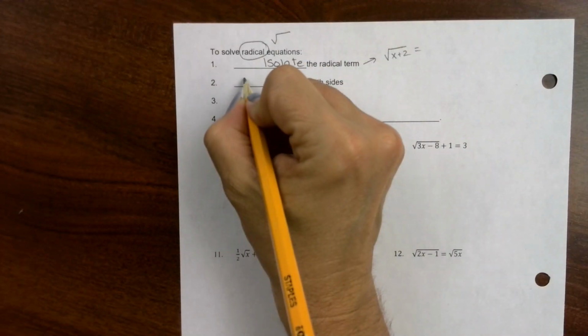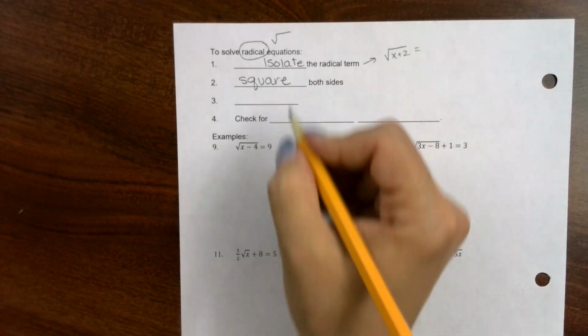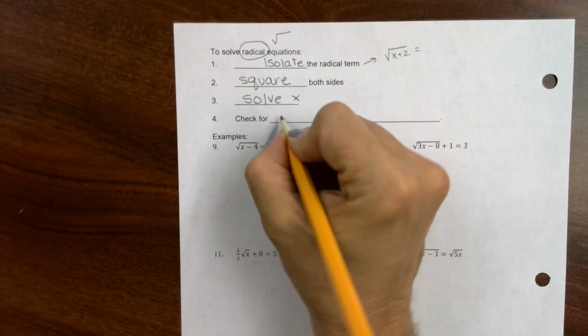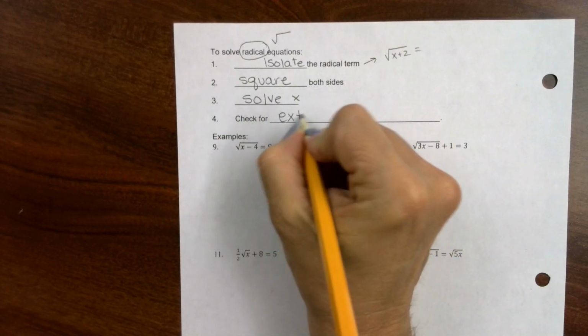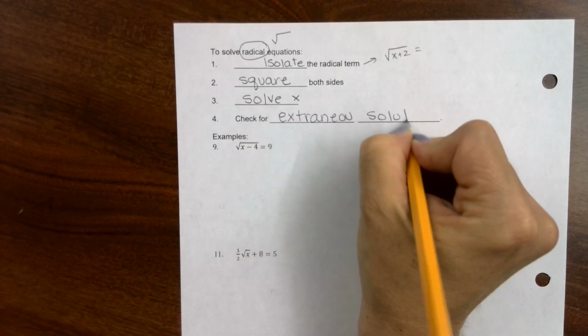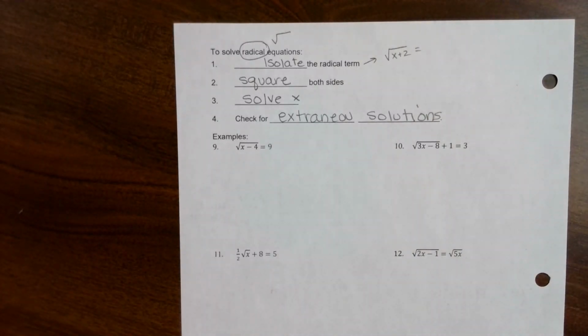Then we're going to square both sides. And after we square both sides, we're going to solve for x. And then we're going to check for something called extraneous solutions. And I'll talk about that when we get through here so you can see this.